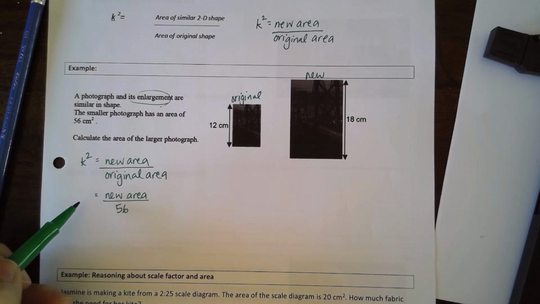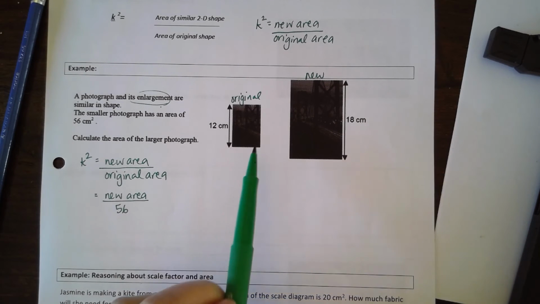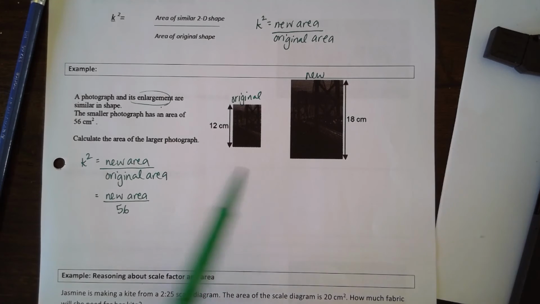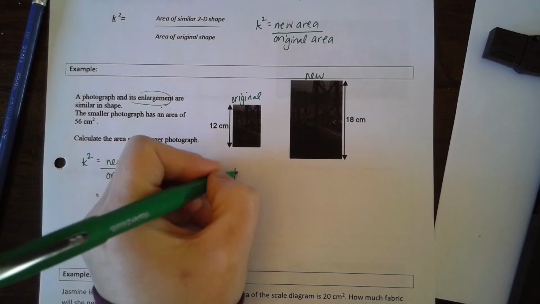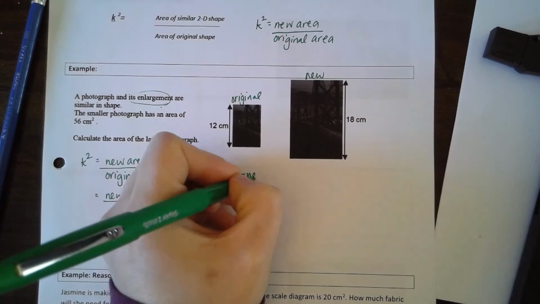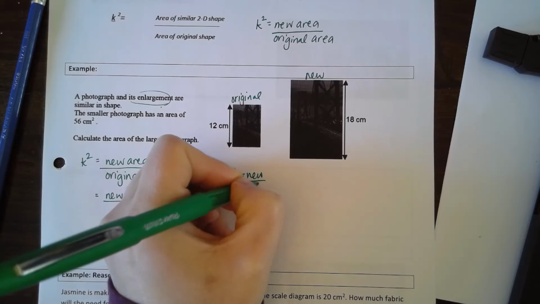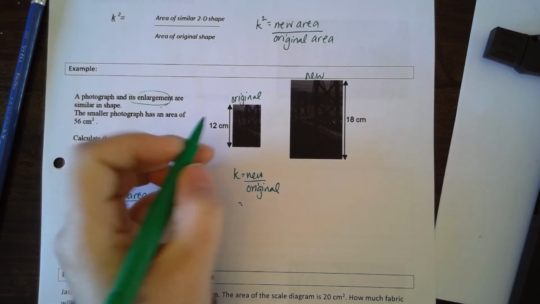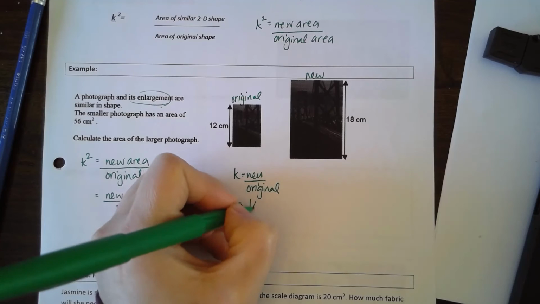we're not sure what the value of k is, but we are given some other information here in order to determine k. So k is going to be new over original, and we've got this dimension, 18.